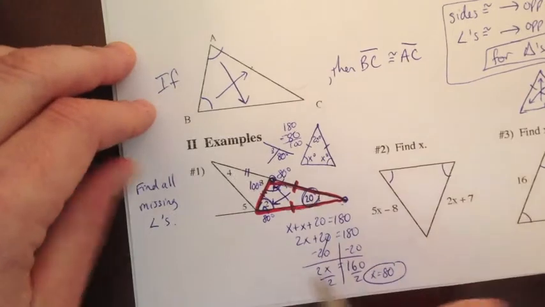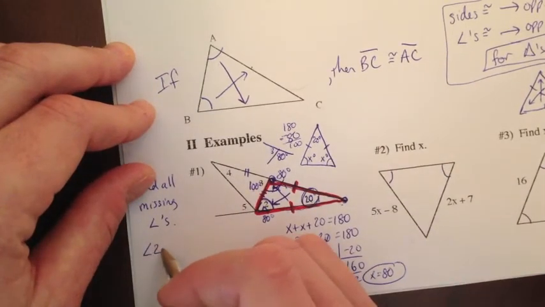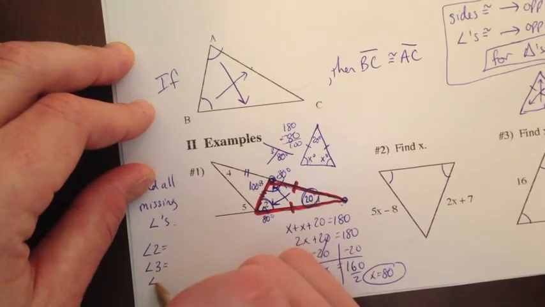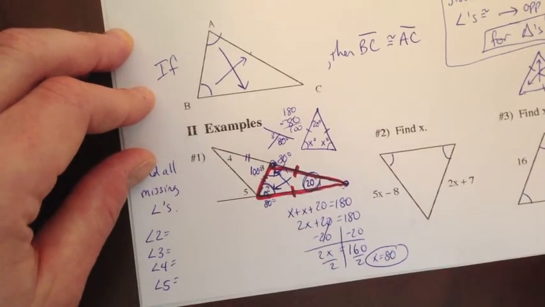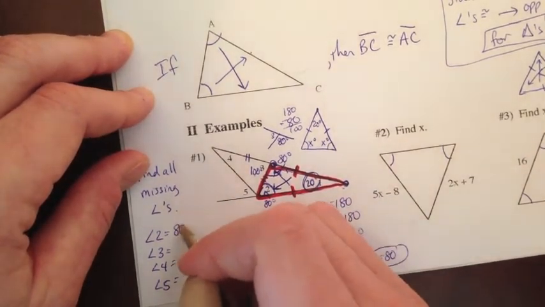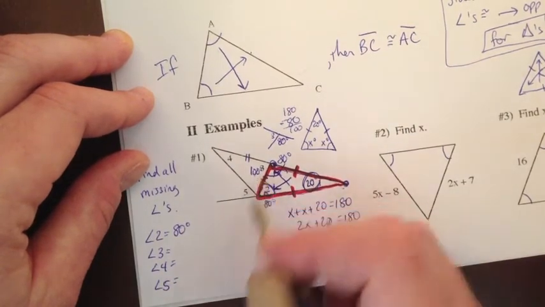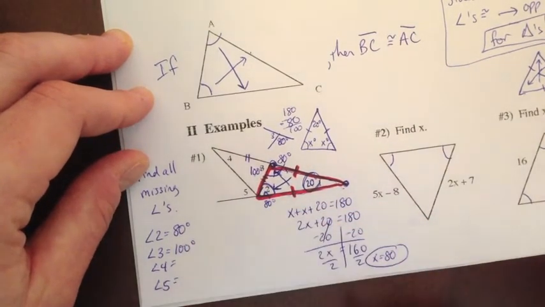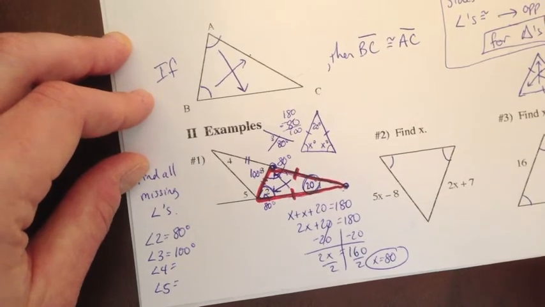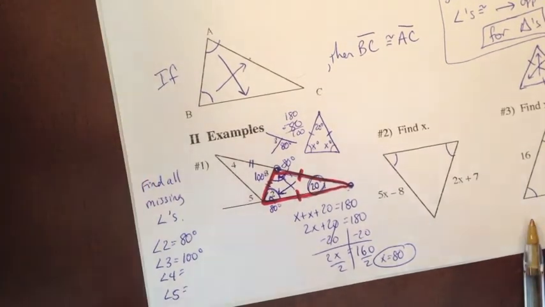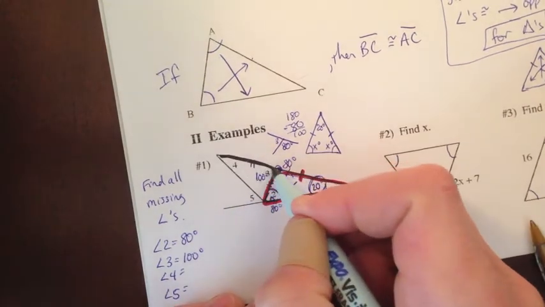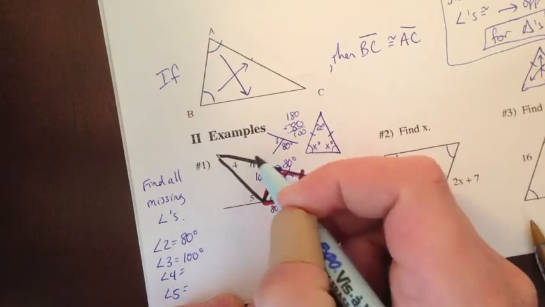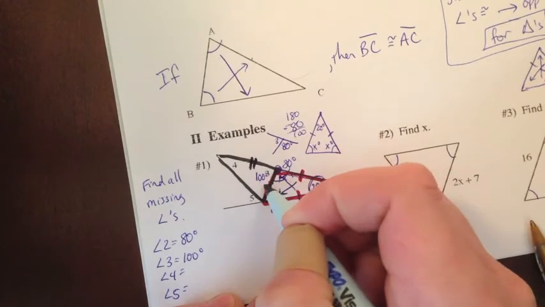On the side here, I'm going to say angle 2 equals, angle 3 equals, angle 4, and angle 5. We just found angle 2 is 80 degrees. We just found angle 3 is 100. Now we need to figure out 4 and 5. The triangle on the left doesn't look like it, but it's also isosceles.